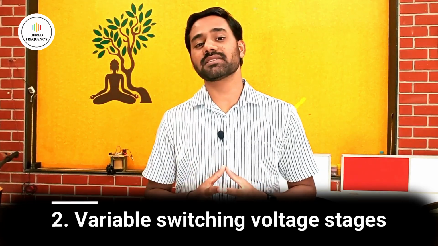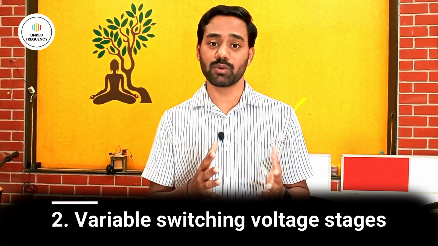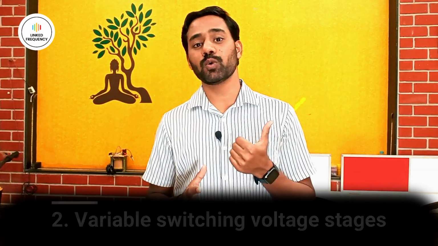Second major advantage is these transistors have variable switching voltage stages with respect to base terminal current or maybe a gate voltage. As you vary the base terminal current or gate terminal voltage, the channel conductance will increase or decrease. That's why they are suitable for variable voltage control as well.